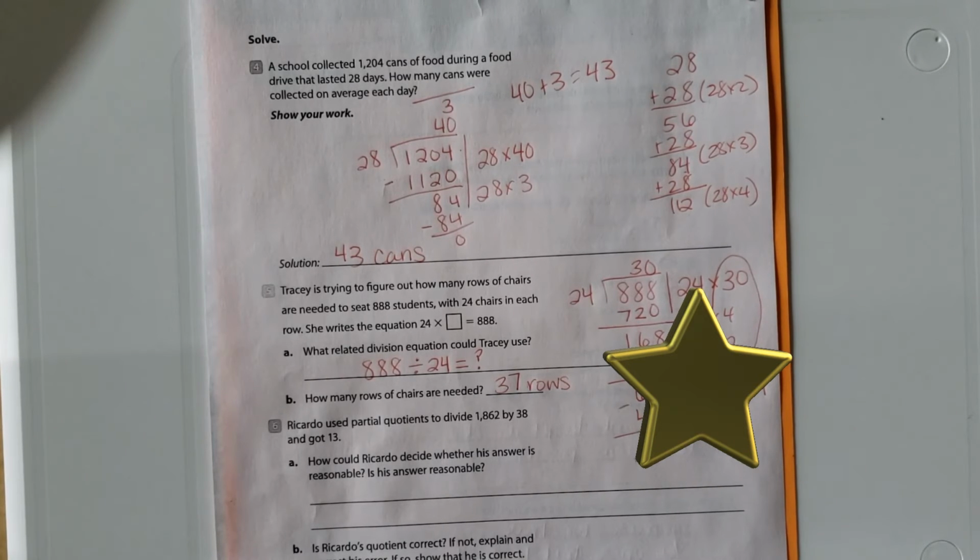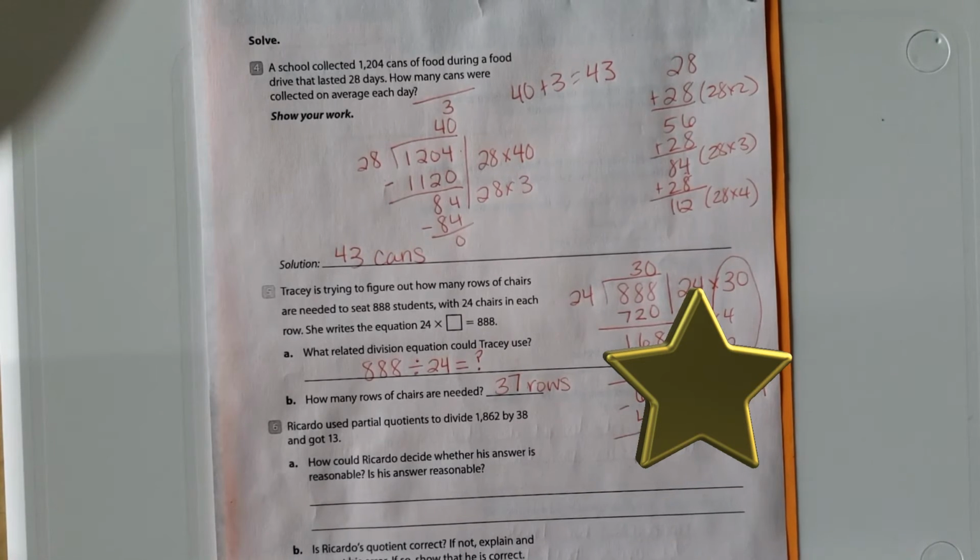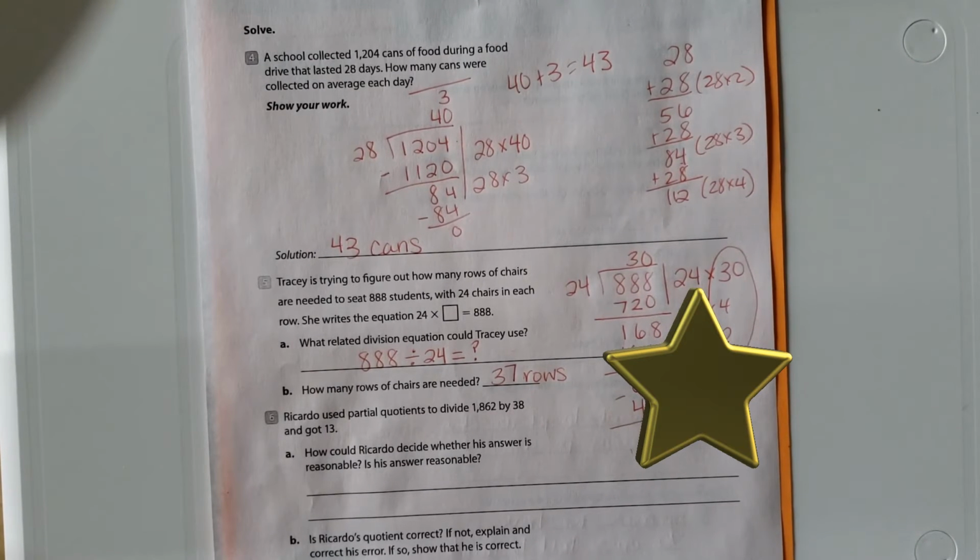Number 6, Ricardo used partial quotients to divide 1,862 by 38, and he got 13.